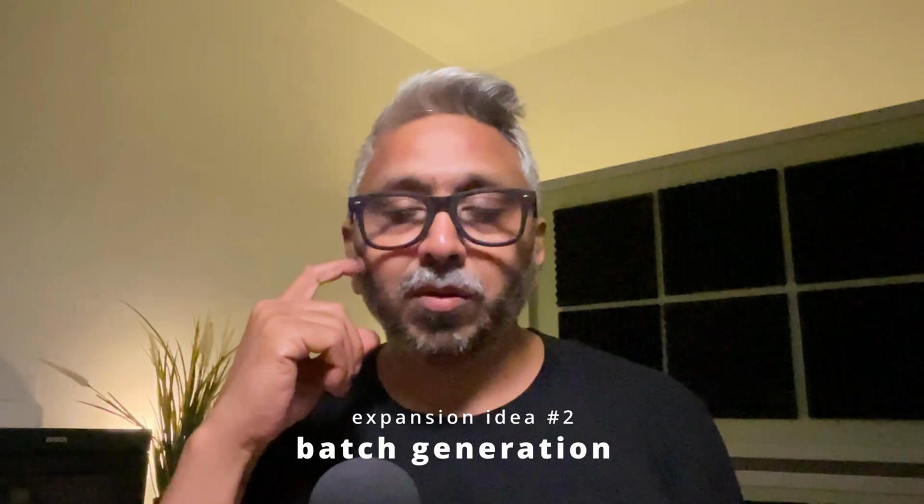The second is batch generation. What we've built right now is going to generate just one image per prompt, but you can have it generate five or six. If you don't mind the cost, you can have it produce a lot more images, and you just pick the best one from them. This is a way to save some time if the cost is worth it.